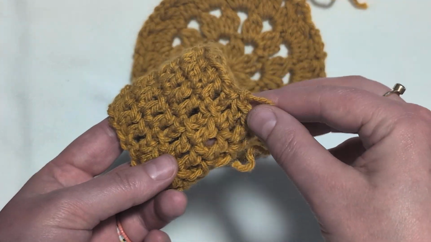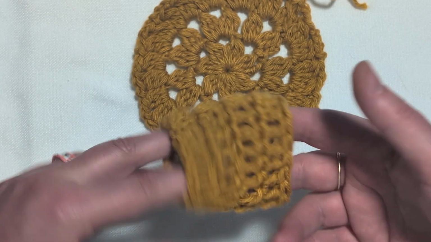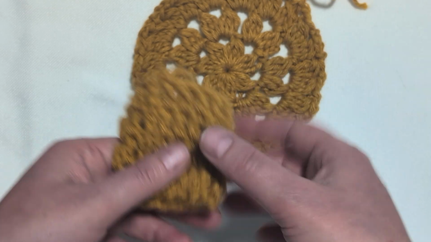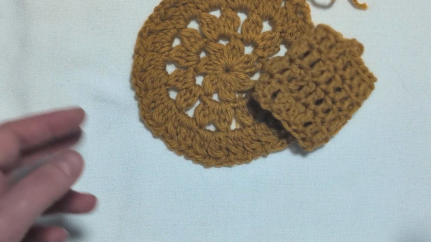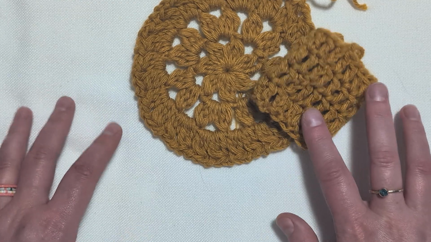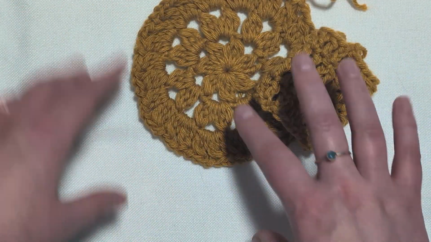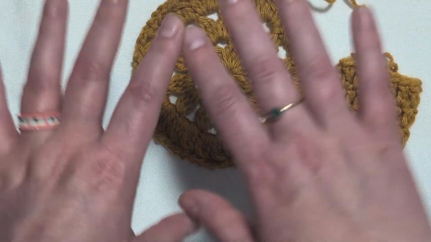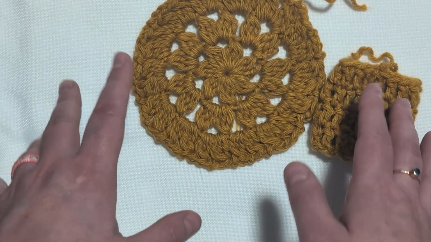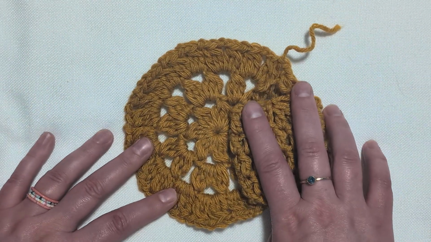You join rows with a slip stitch. So yeah, that is a round. If you're making any kind of plushies, things like that, they tend to be in a round and shaped out in that way. And that's why you've got the uniform look of every stitch on every single row.